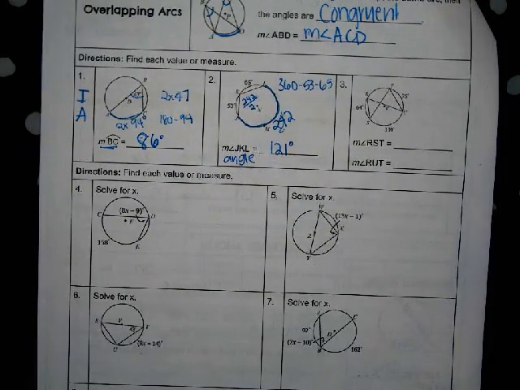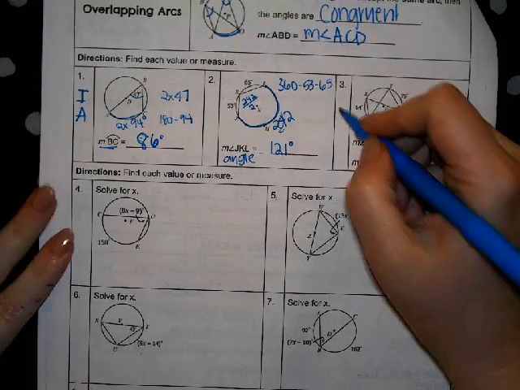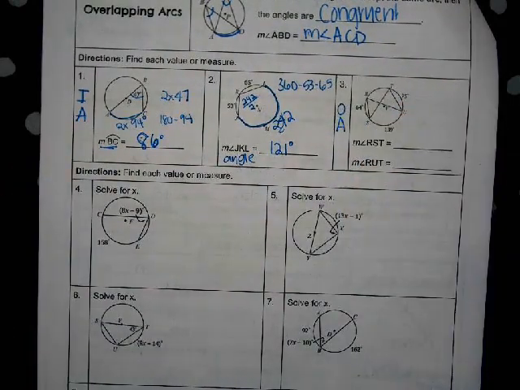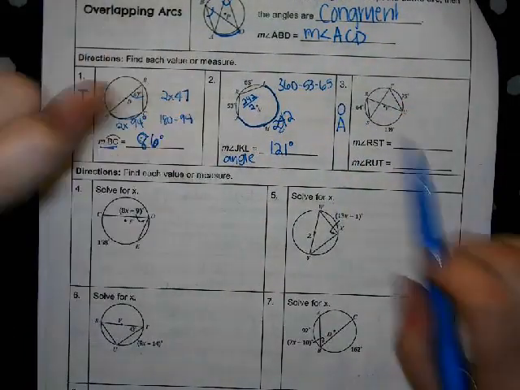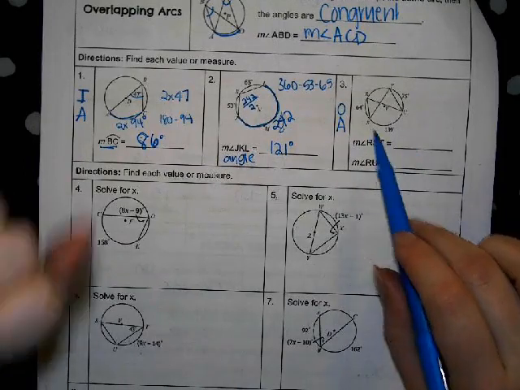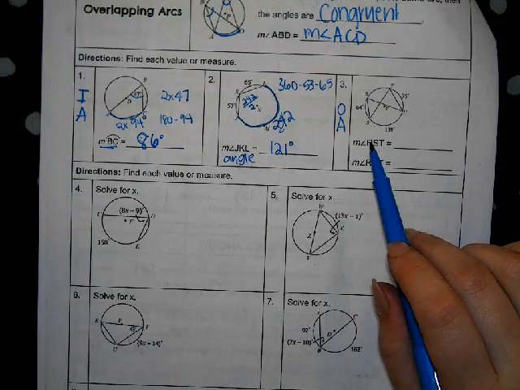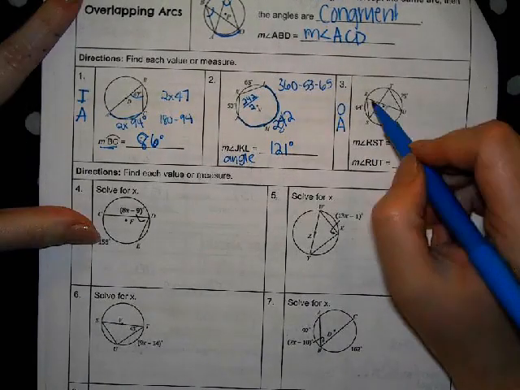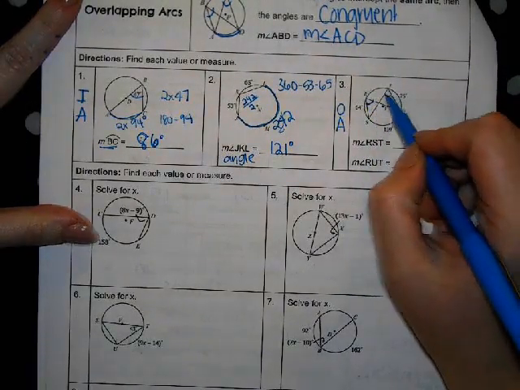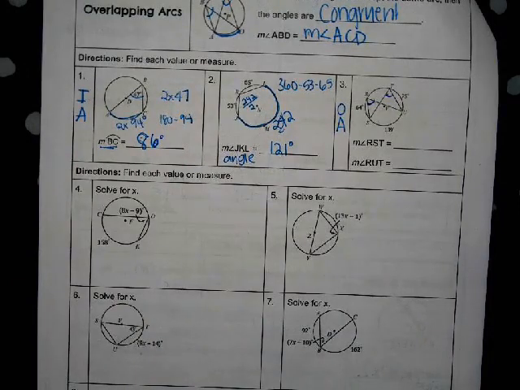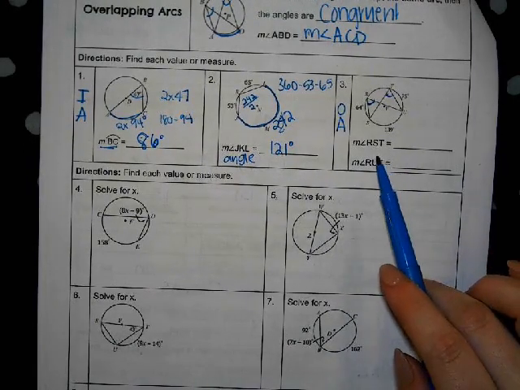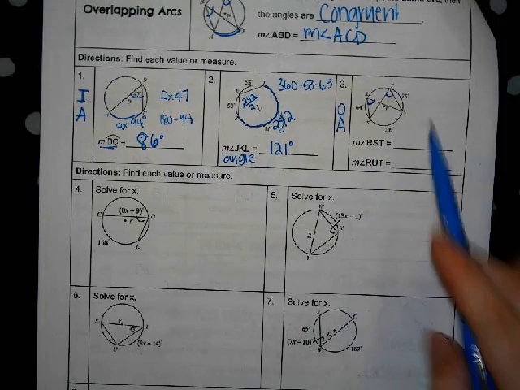Okay, my last one is an overlapping arc. So that just means this 139 is going to make these two angles have the same properties. So they will be the same. So in order to figure it out, I have to look at what I'm looking at first. So first I need RST, and then I need RUT.